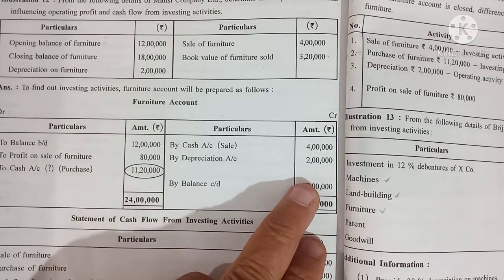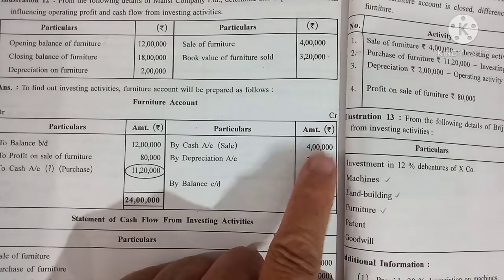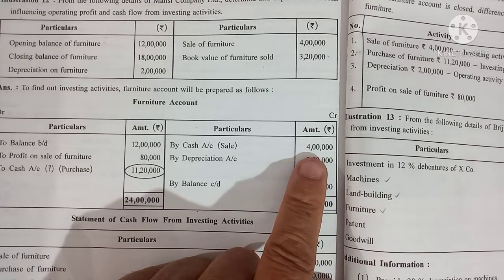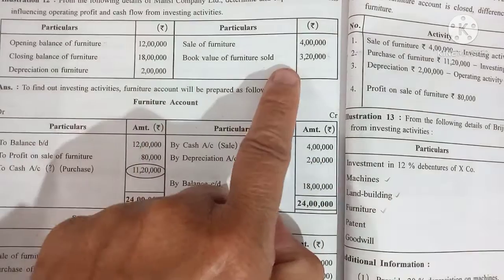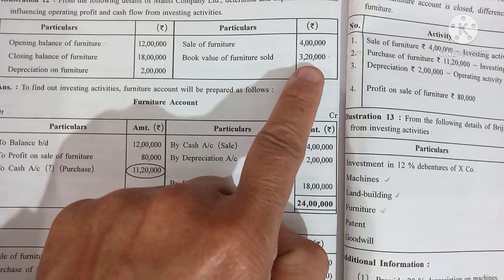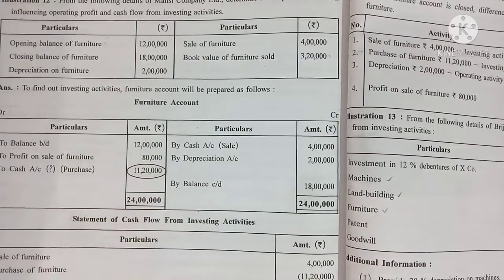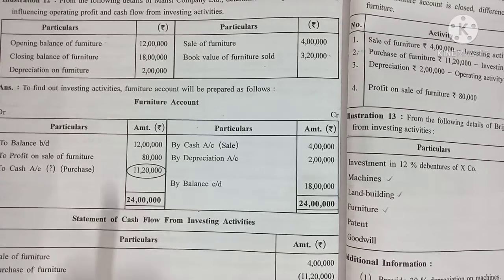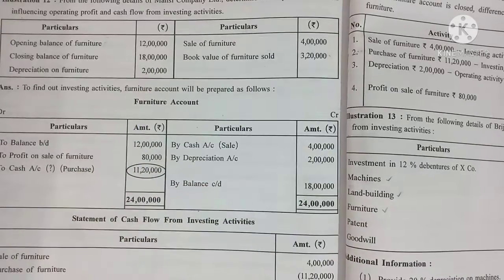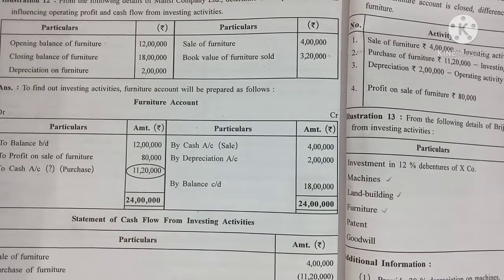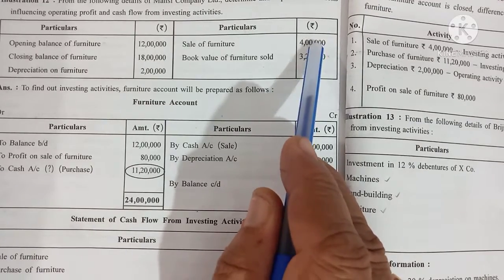Depreciation posting is over. Sale of furniture, where will it go? It will come here, because cash account debit to furniture, the furniture account credit by cash. And the book value of the furniture sold, 3,20,000, will not come anywhere. See, nowhere is it there. So keep in mind, do not post the book value. Leaving out the book value, post the remaining ones, 1, 2, 3, 4. Now we will take a decision here: the book value was 3,20,000, which you sold for 4 lakh.